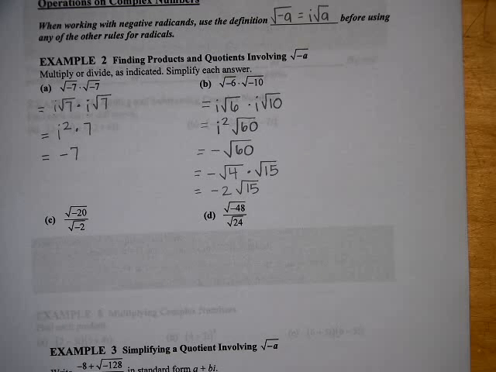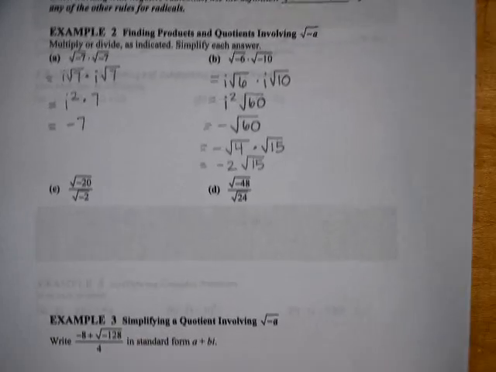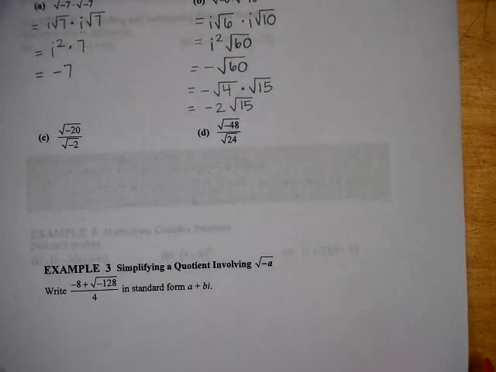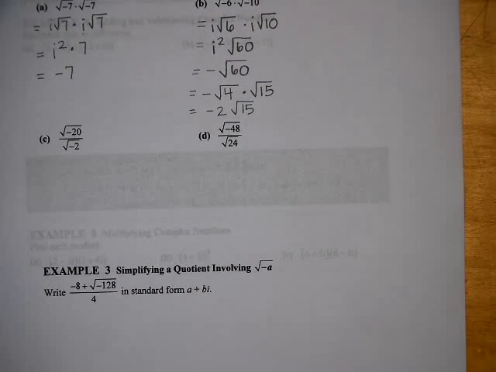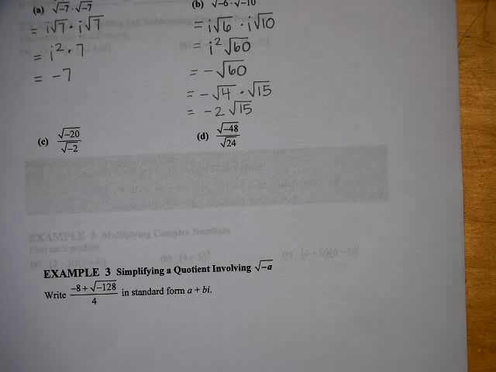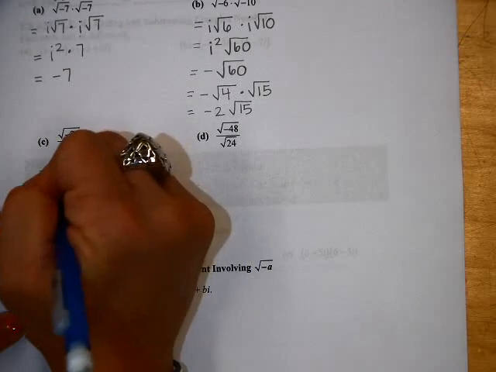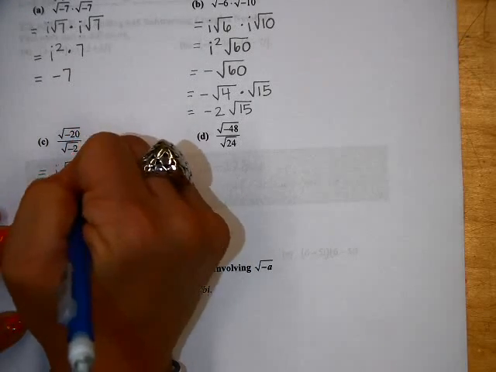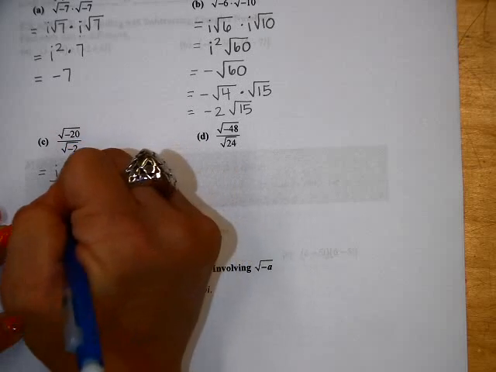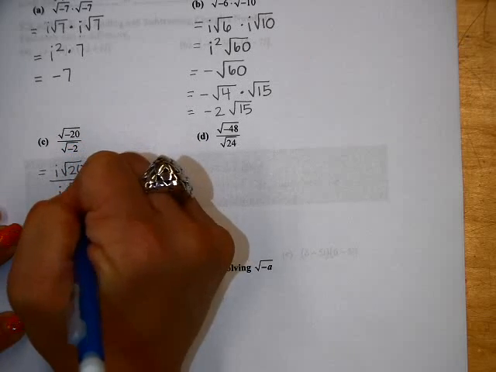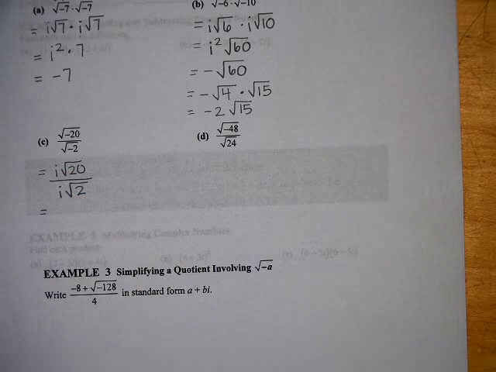Alright, on part C, we're going to move from multiplying radicals with complex radicals to dividing. I'm going to move this up. And if we look at part C, again, you will start these the same way. So that is i square root of 20 divided by i square root of 2.